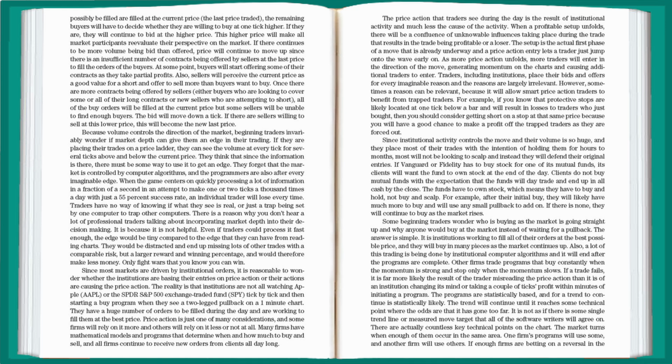Many firms have mathematical models and programs that determine when and how much to buy and sell, and all firms continue to receive new orders from clients all day long. The price action that traders see during the day is the result of institutional activity and much less the cause of the activity.